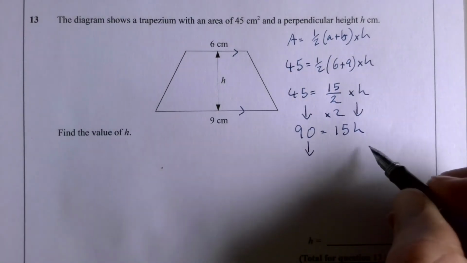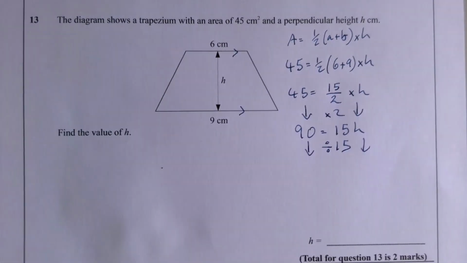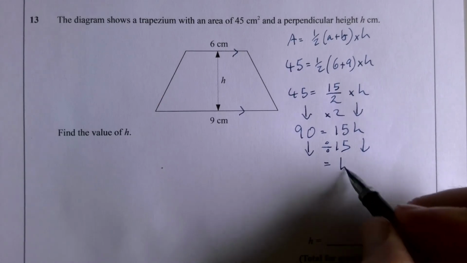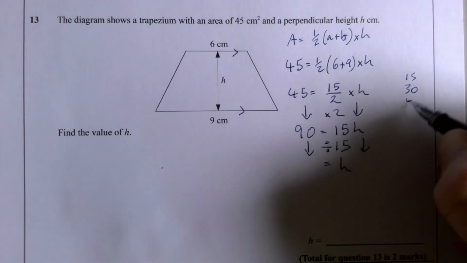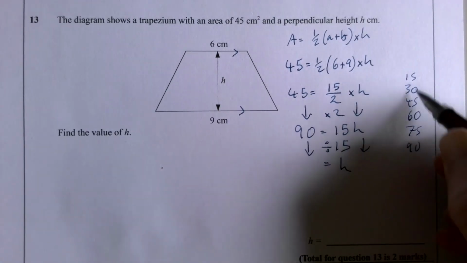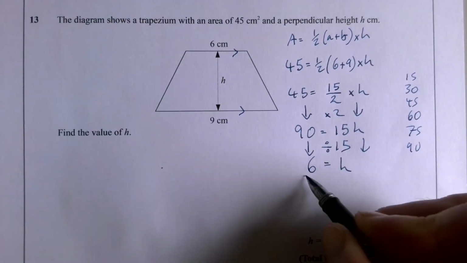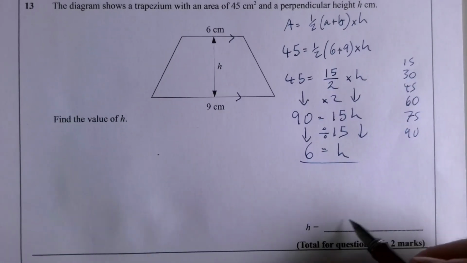And then all I need to do is divide that by 15. Now you may have done this a slightly different way, but if you have got 15, 30, 45, 60, 75, 90, 1, 2, 3, 4, 5, 6 as your answer, just like the one before, then you're right.